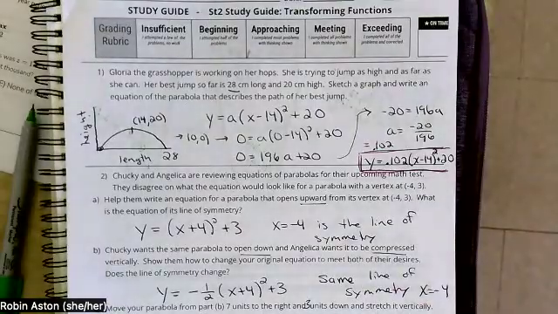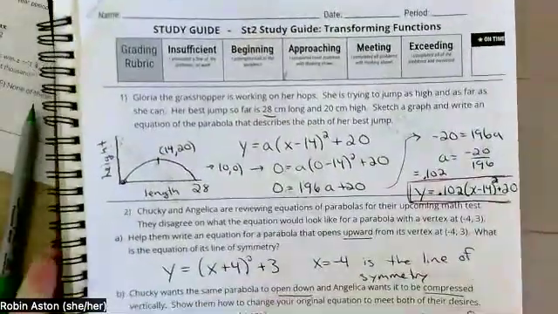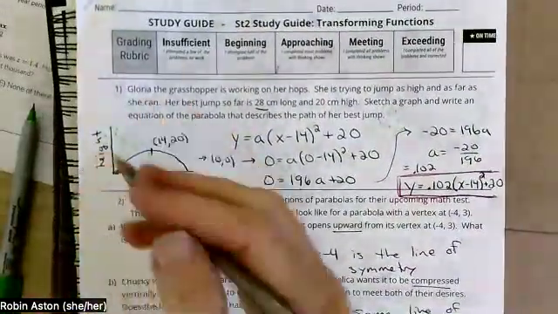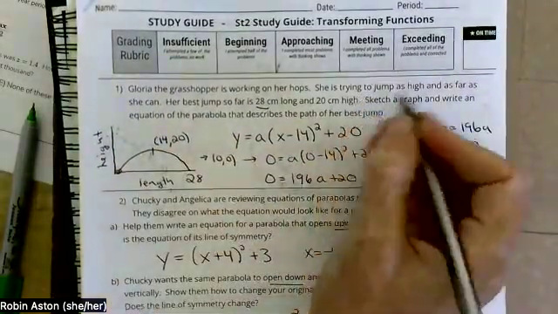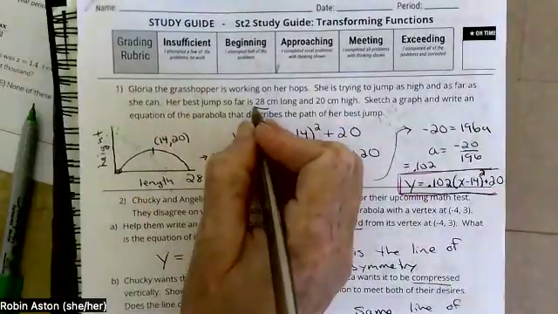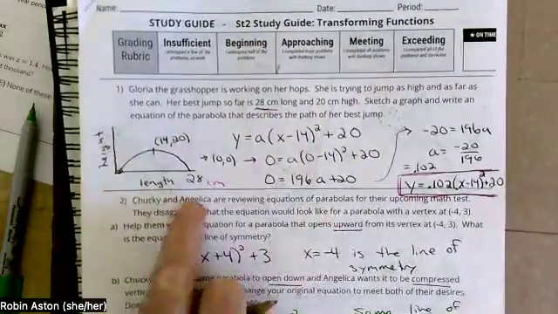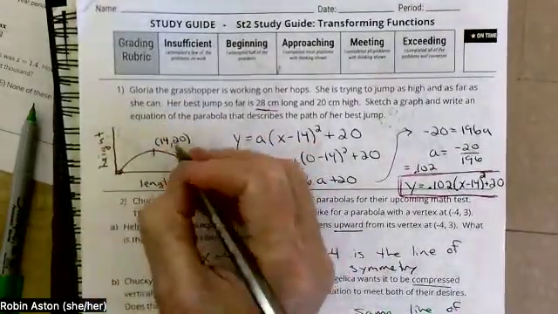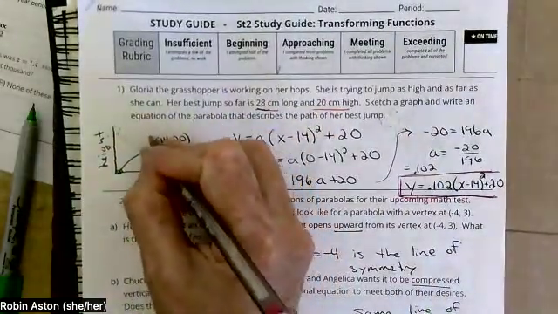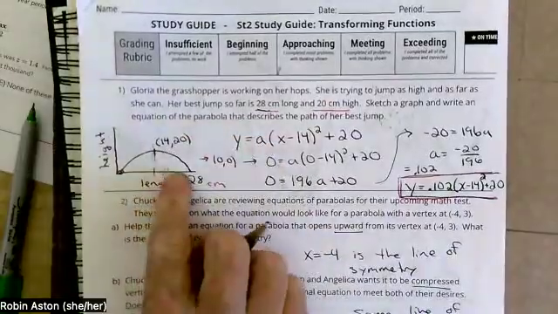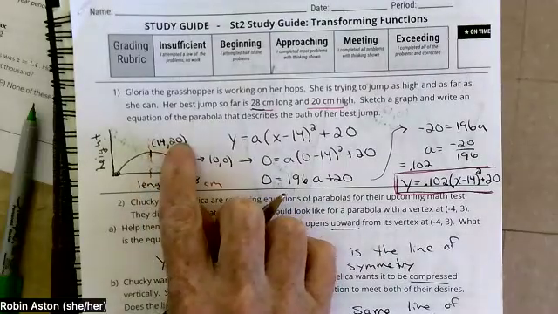The first problem is talking about Gloria, the grasshopper, and it's hopping. So that's making me think of a parabolic shape. When I draw my model, I'm gonna draw it that the best jump is 28 centimeters in length. So I put that along the x-axis. Height is my y, and she reaches a height of 20 centimeters. The first thing I do is look for the axis of symmetry. It's halfway, so 14. So my vertex is (14, 20).